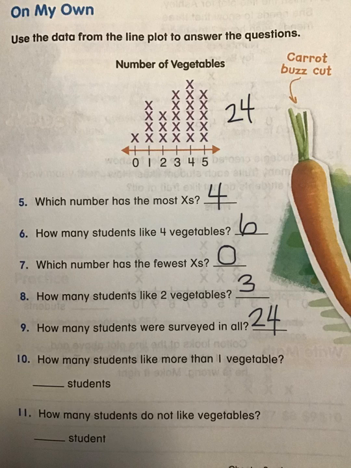Number 10. How many students like more than 1 vegetable? Okay, so for this one, they want to know how many students like more than 1 vegetable. So from here on, this is how many students like 1 vegetable. So I'm going to need to count all of these to find out how many students like more than 1 vegetable.